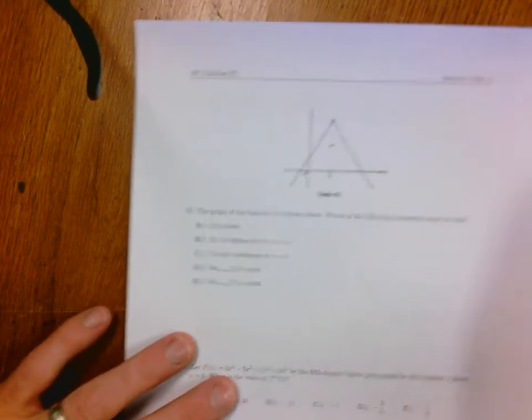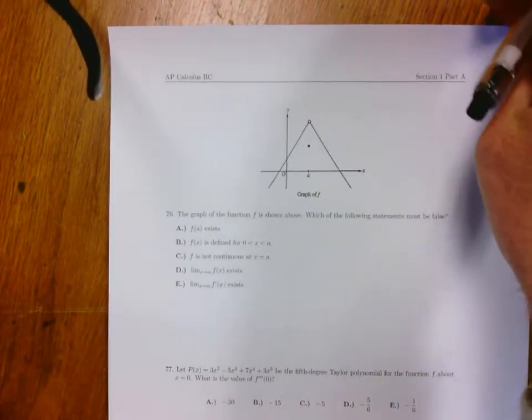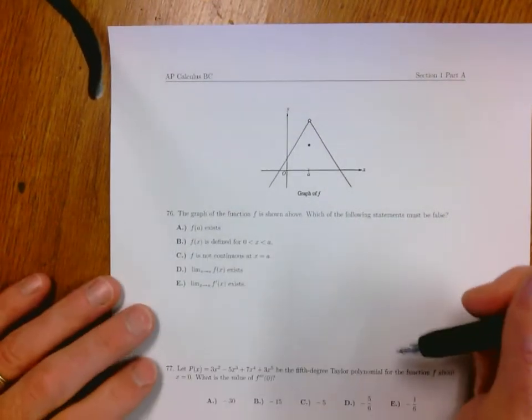Okay, hi everybody. Today we're going to go over 76 through 84 of your purple practice exam. So let's just jump right into it.